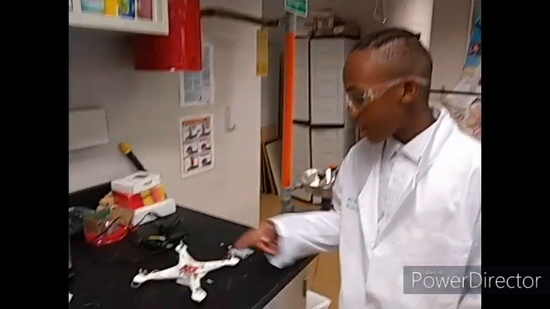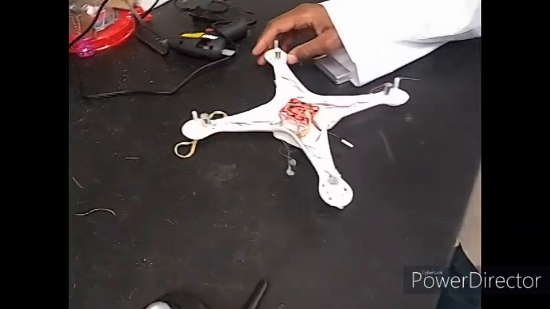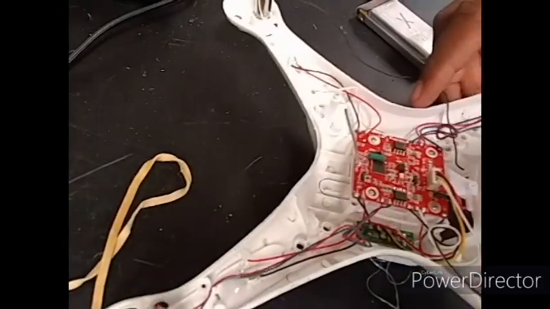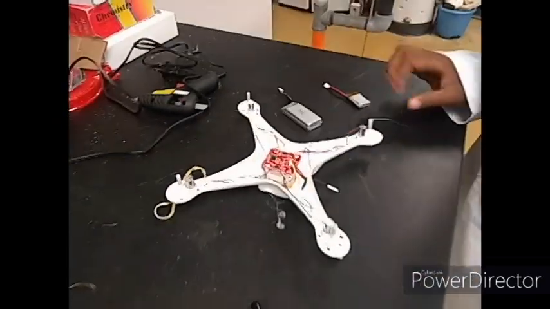Now I will discuss the antennas and the batteries of a drone. So as you can see here, this component, which is called the antenna on this drone, receives the information from the antenna on the controller that sends the messages to the motherboard.